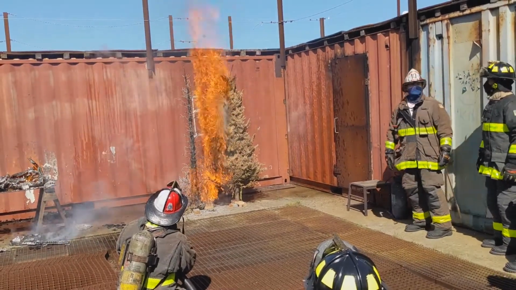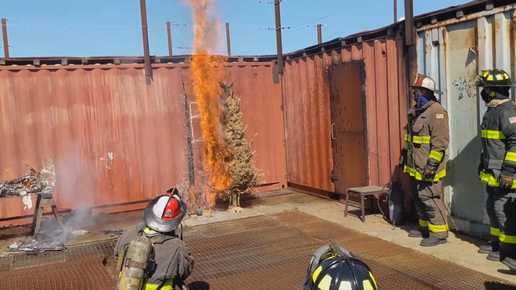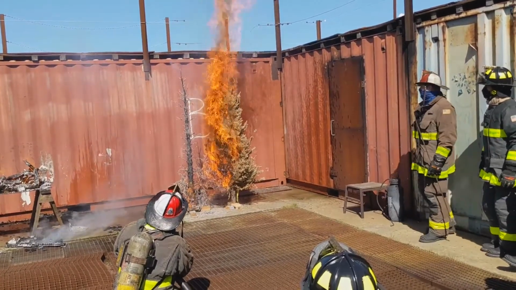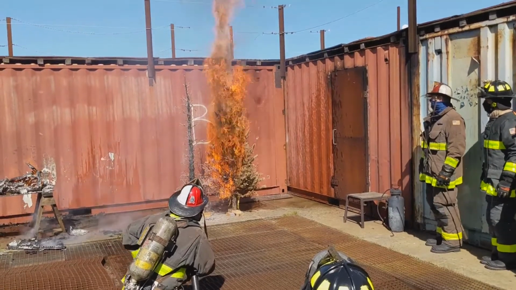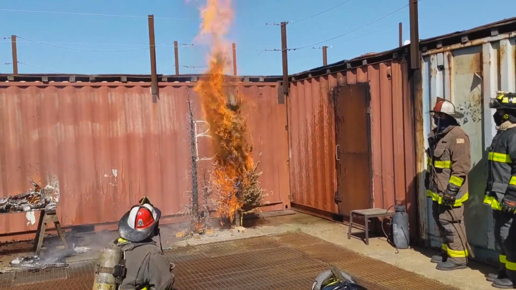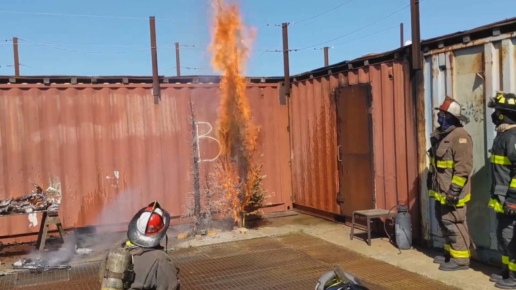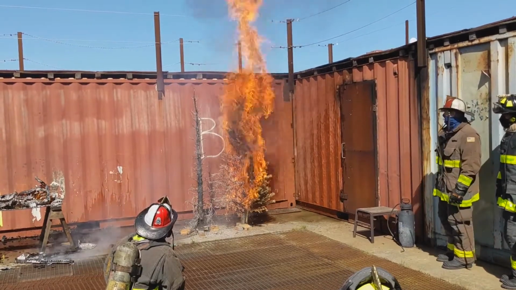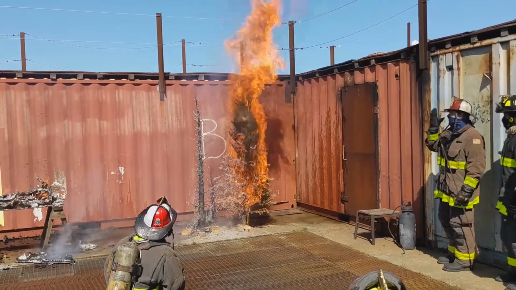That Christmas tree go up fast? Yes. Let's take a look at this one. Probably like 10 seconds. The thing is going to be a ball of orange, and then it'll be completely burnt out. Burning pretty efficiently. We don't see a ton of smoke coming from this, so it's releasing a ton of heat.